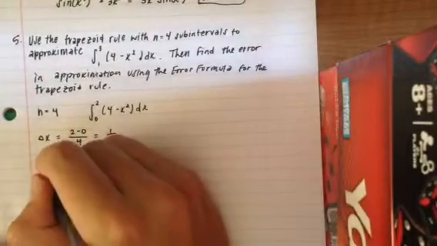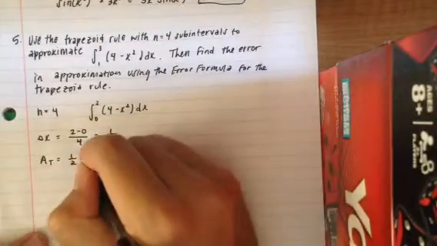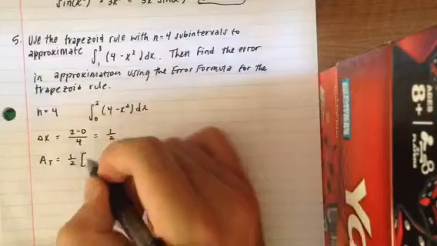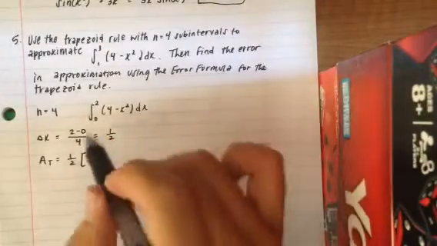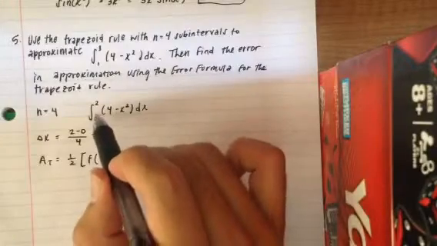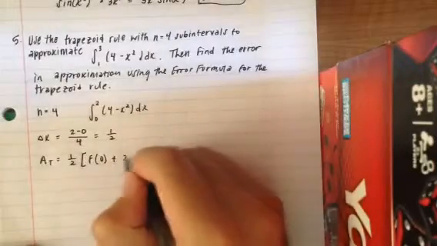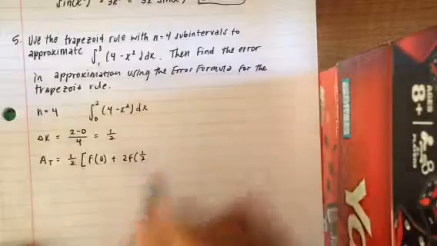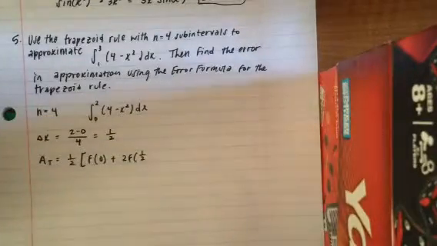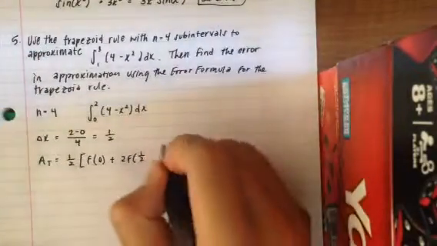And so A T would be 1/2 times the function, and you plug in, since I need 4 values, I'm going to have to go in between those two numbers, but I start with f of 0 plus, and then everything in the middle is multiplied by 2, so then f of 1/2, I would go 0, 1/2, 1, 3/2, and then 2. So there'd be 4 subintervals.